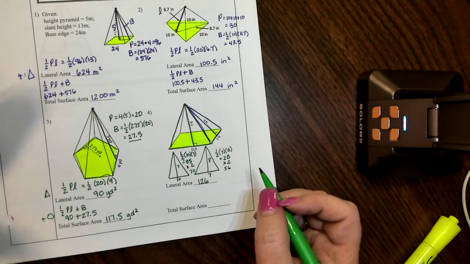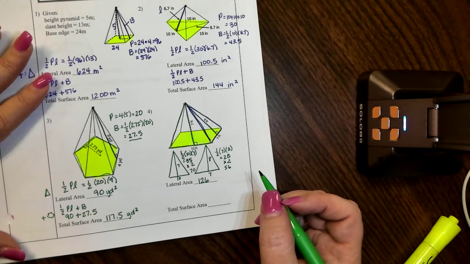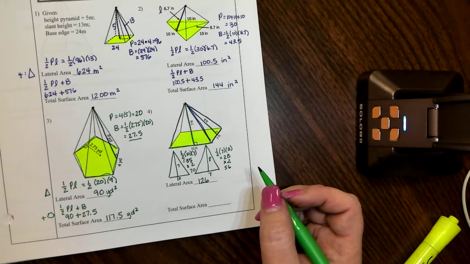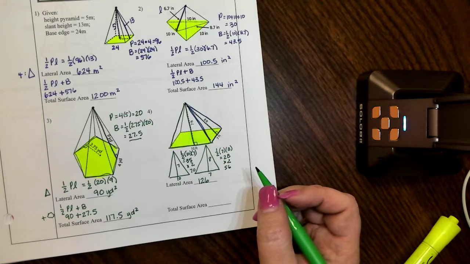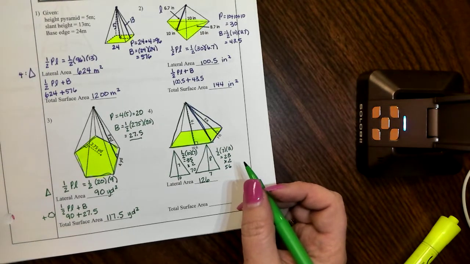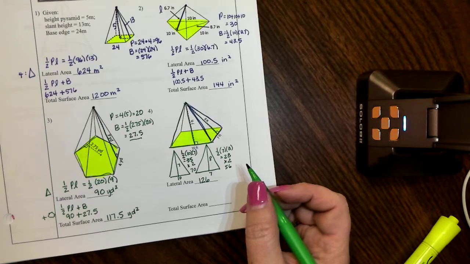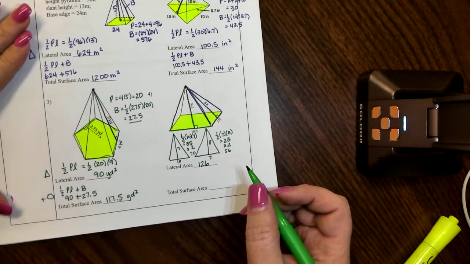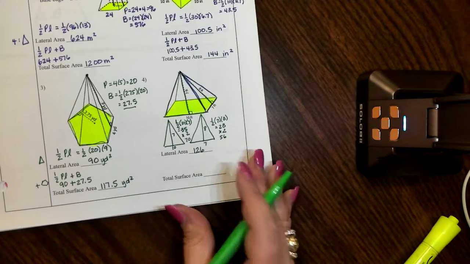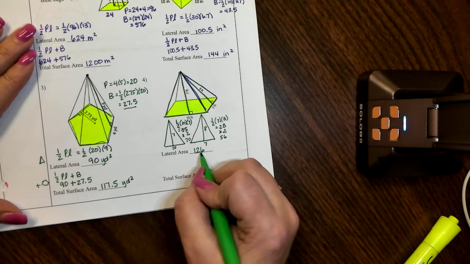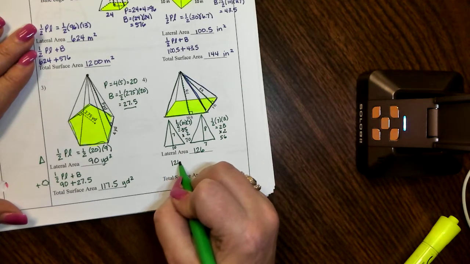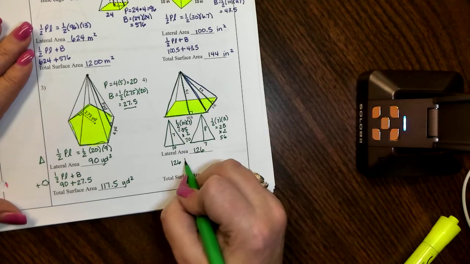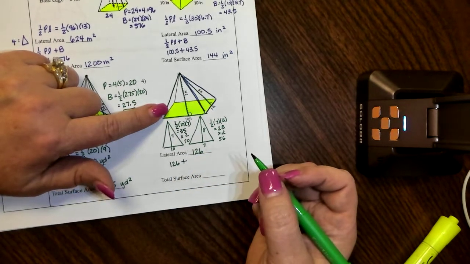So you cannot use the formula on this problem because your slant height is different. It was the same on all the other problems, but 1/2 PL won't work because you have 2 different slant heights. Okay, and then we've got to do our total surface area, so we take that lateral area, 126, that's your 4 triangles, and you add the base. Well, the base is a rectangle.